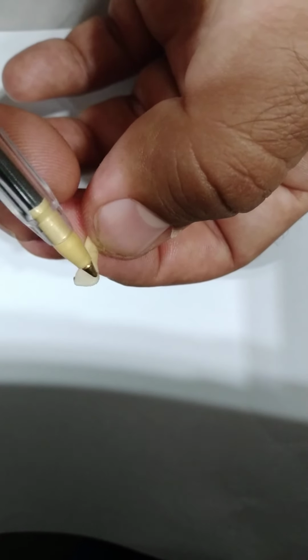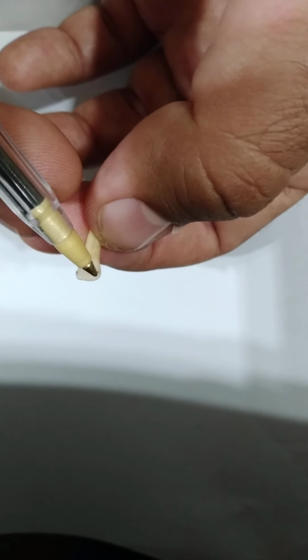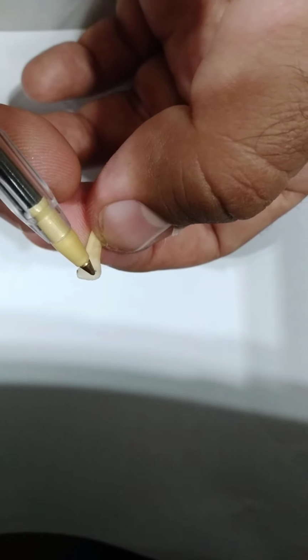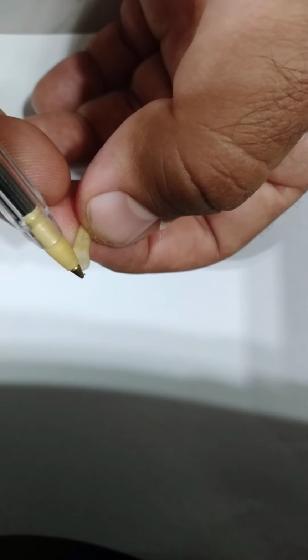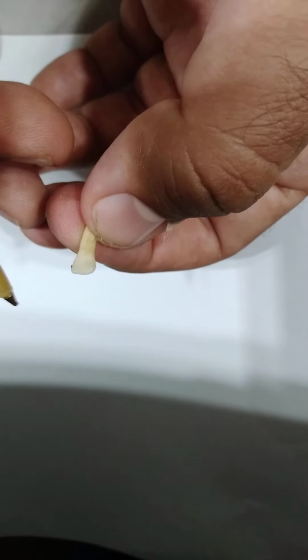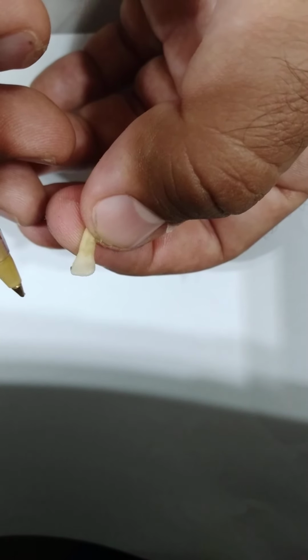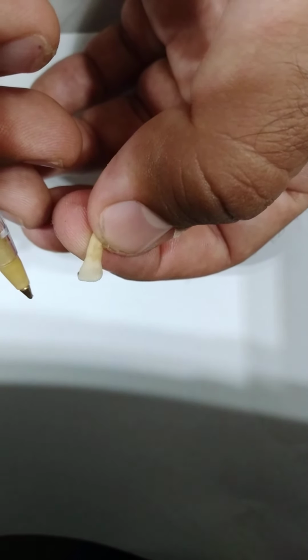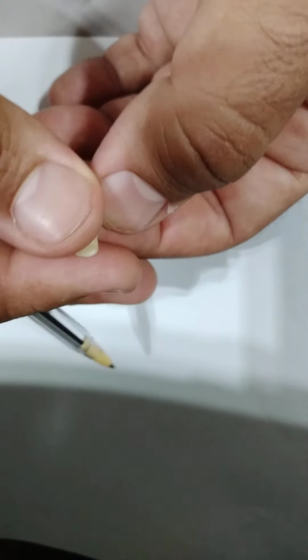There is a smooth labial surface lacking developmental depressions. It is flatter than the labial surfaces of the permanent incisors.